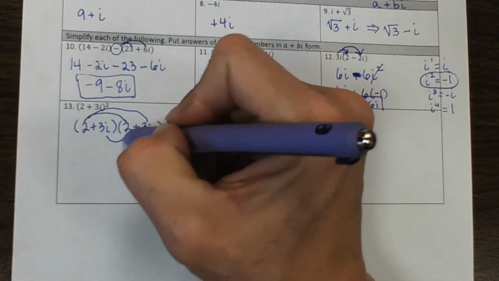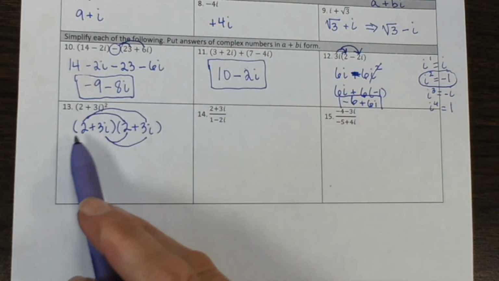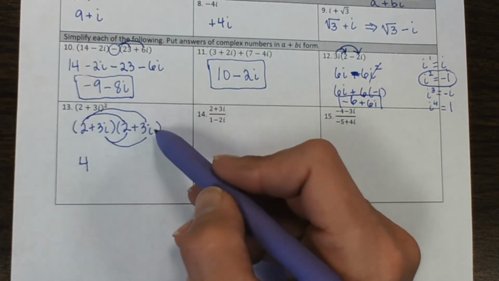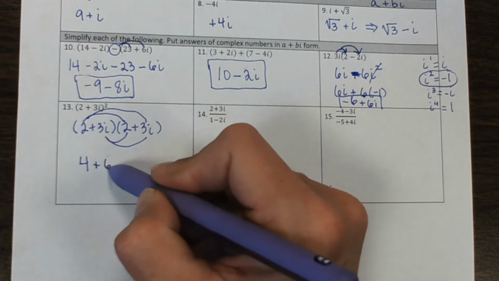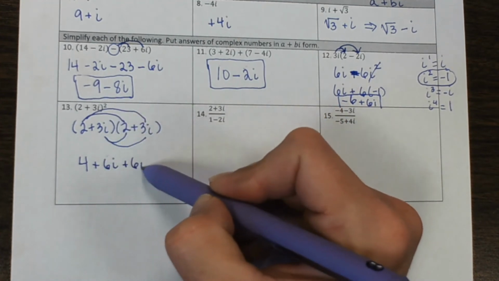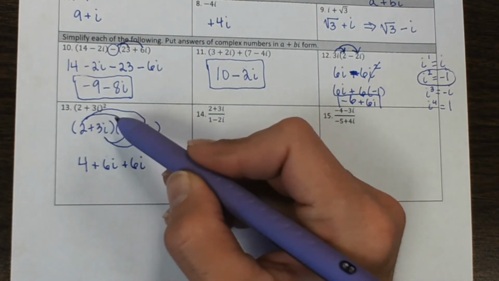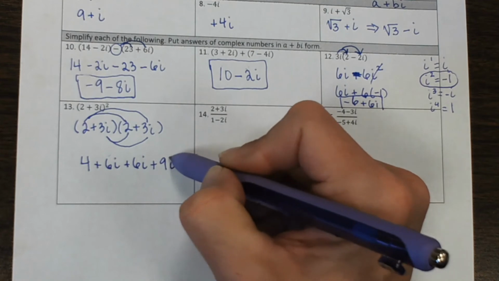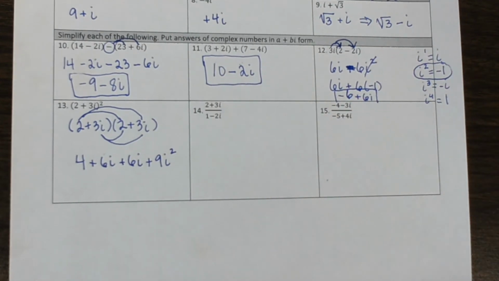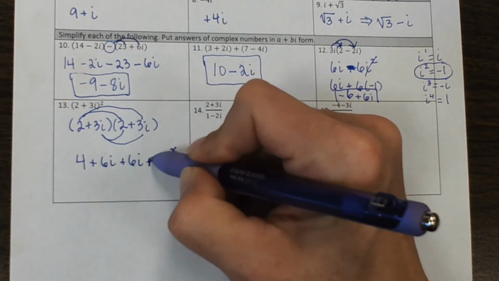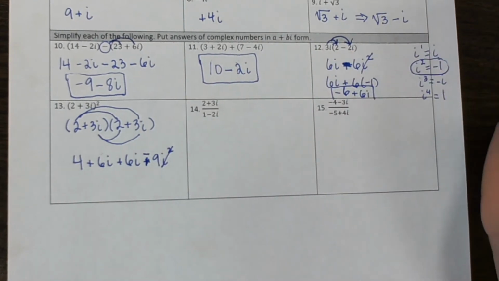First, outer, inner, last. So 2 times 2 is 4. 2 times 3i is 6i. 3i times 2 is 6i. And then 3i times 3i is plus 9i squared. Okay, so remember I just told you, every time I see an i squared, I'm going to cross it out and change the sign in front of it.